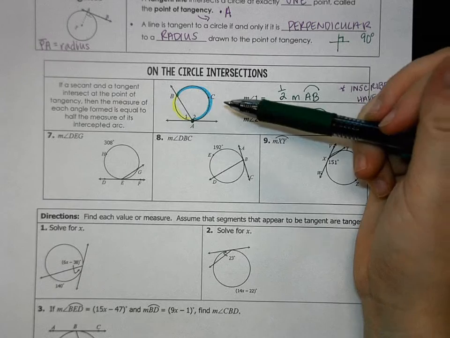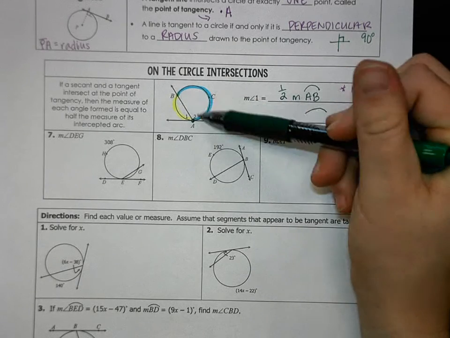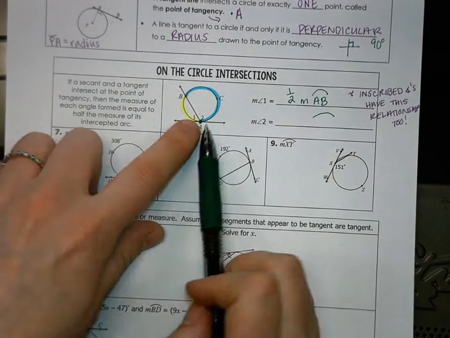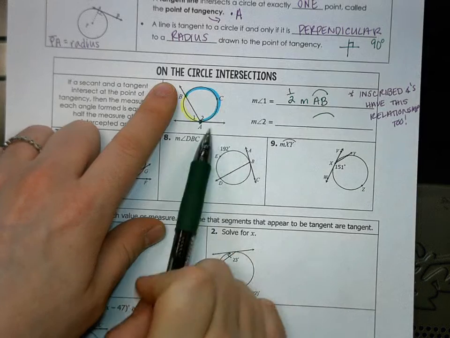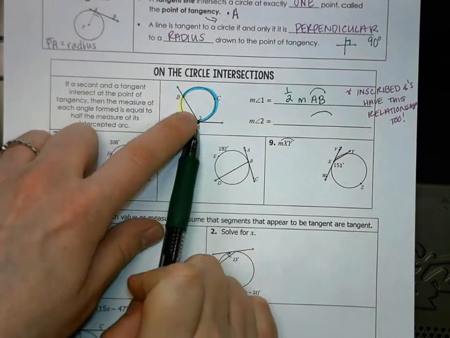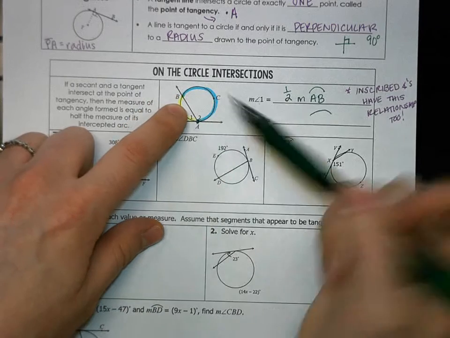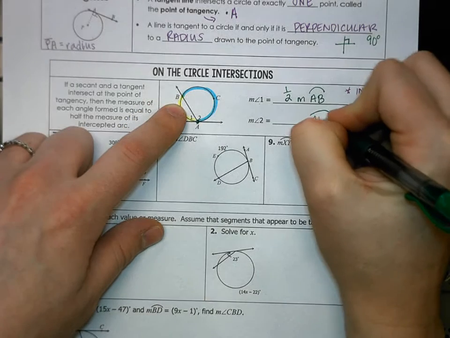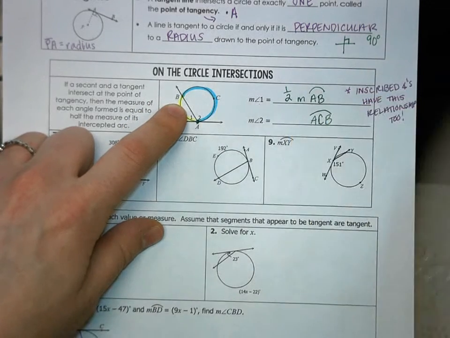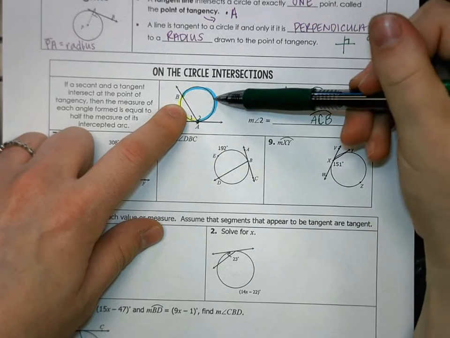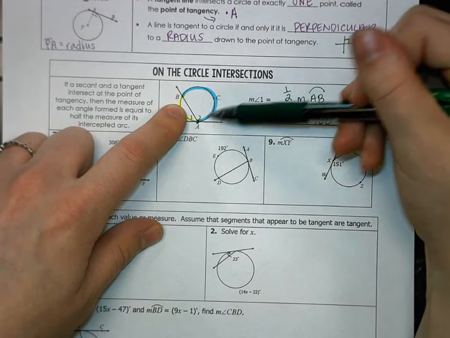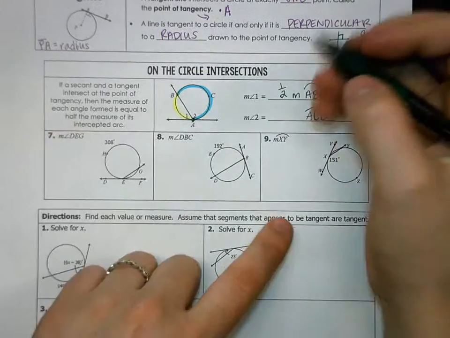Not still AB. So angle 2 opens to the right. This blue arc will be the intercepted arc for angle 2. ACB. ACB is good. BCA is good. You just need to know that the C has to be in the center because you have to start on one side and go to the other.